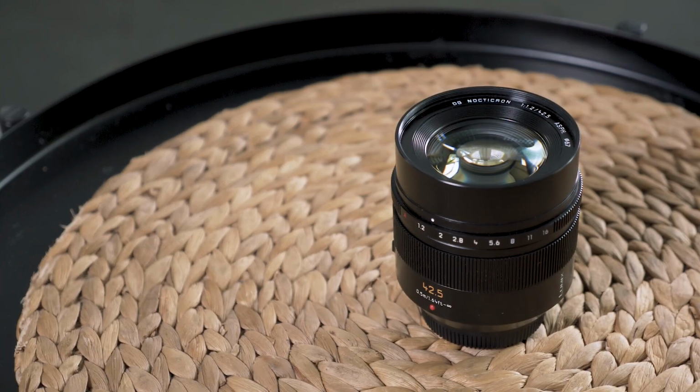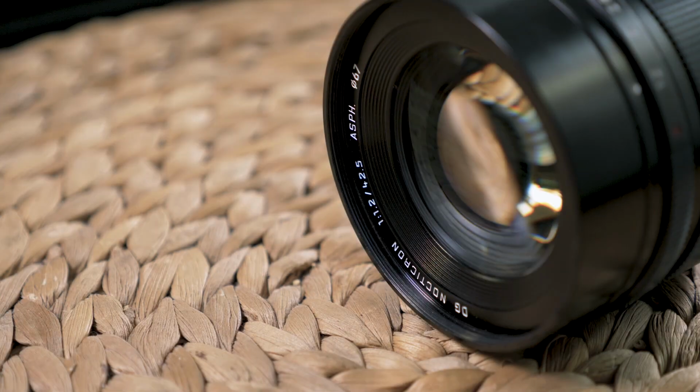If you're using a Lumix system like me, there's one lens that I'm using the most for all my B-roll shots, which is the 42.5mm from Panasonic and Leica. It renders a very nice bokeh on my shots. I think having a very fast prime lens is really important to create cinematic B-roll shots.